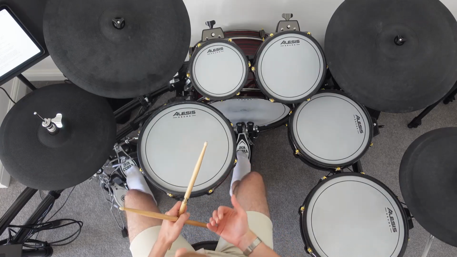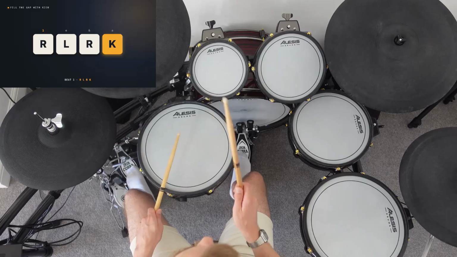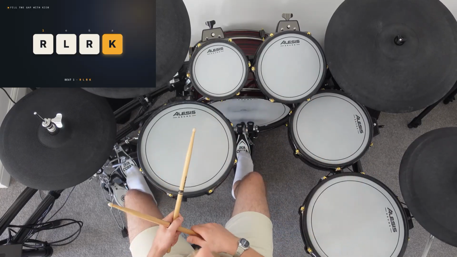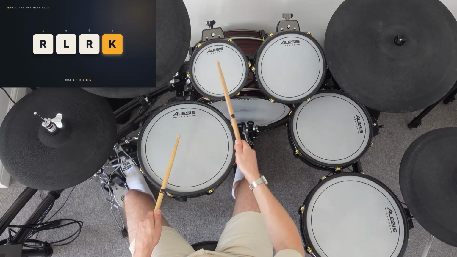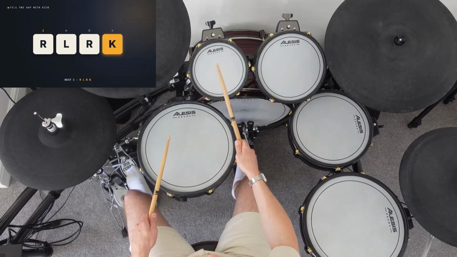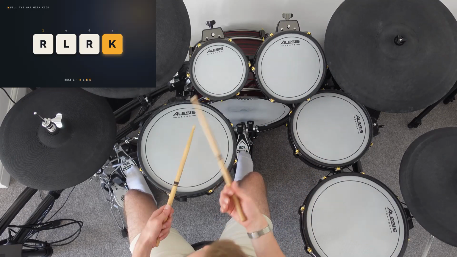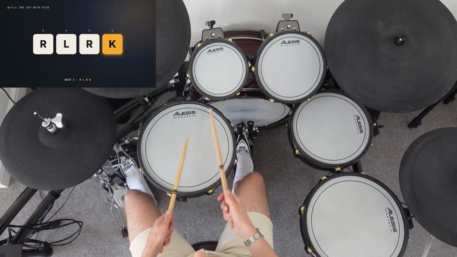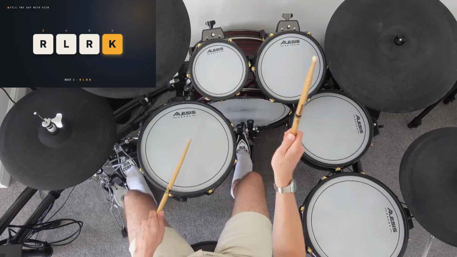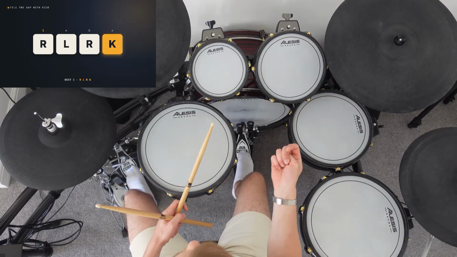So there's the first one where the kick is placed on the 4th part of the grid. As you can see, my right hand is moving around the toms, like that, and my left hand is just moving in between, like it did on the pad in step 1. Okay, that's the first one.